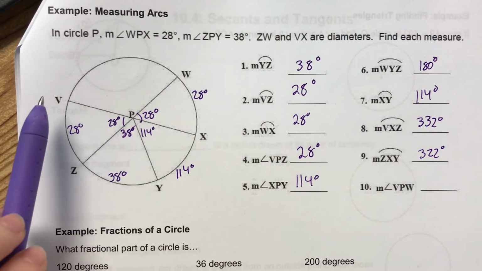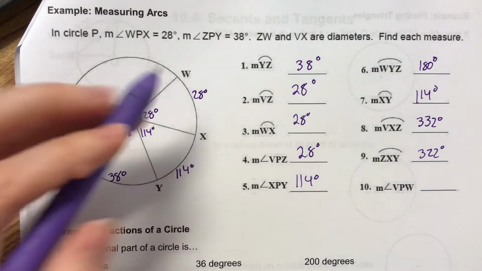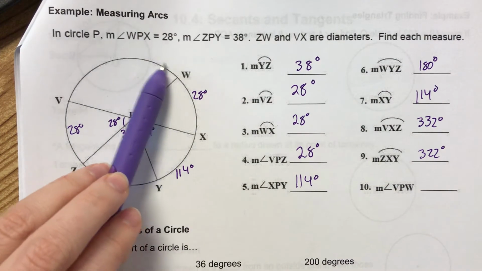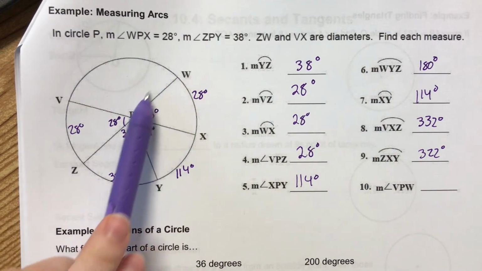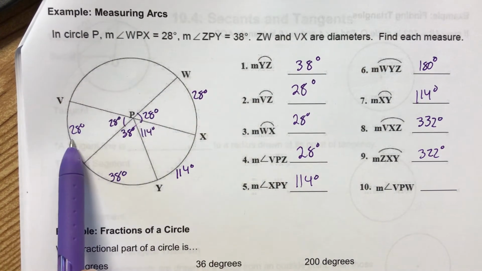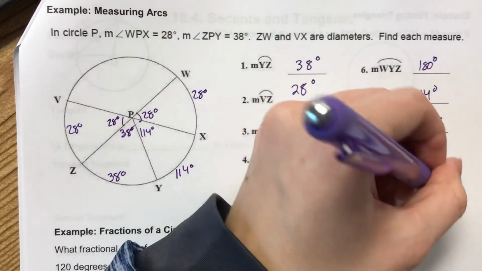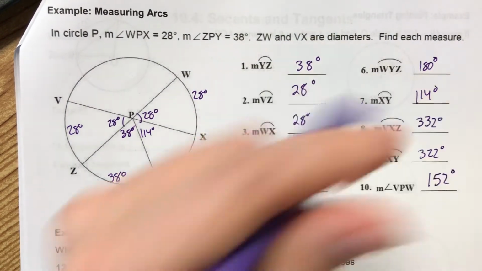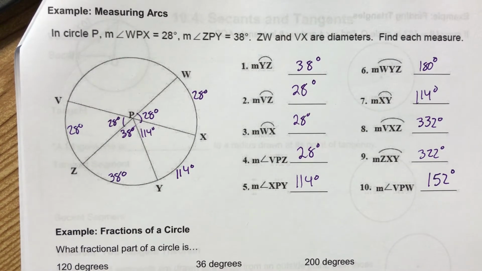And since we've marked out the rest of our circle, there's 28, 38, 114, and 28, we could do 360 minus all of those. Or we could say, well, we know WZ is a diameter, so there's 180 degrees here. We could subtract this 28, and 180 minus 28 is going to be 152 degrees. All right, so lots of piece by piece, step by step work here.